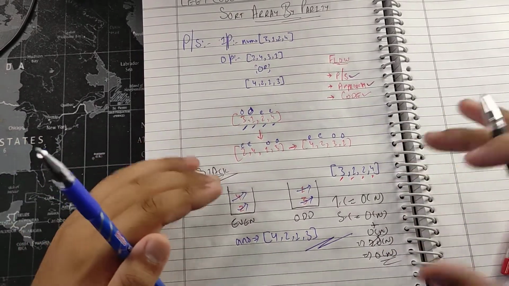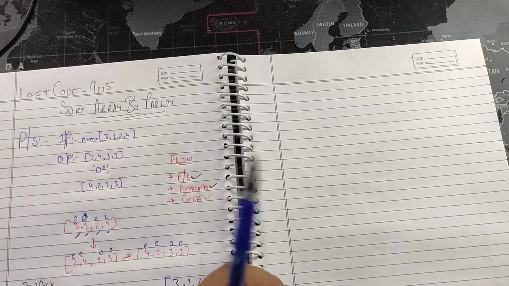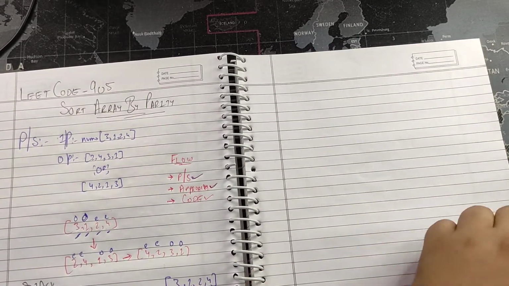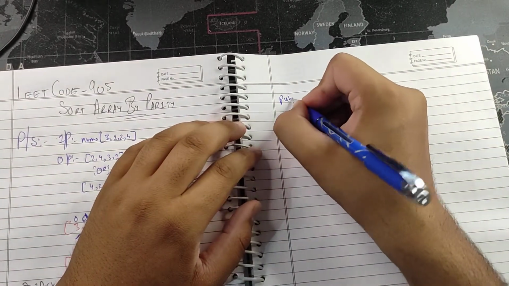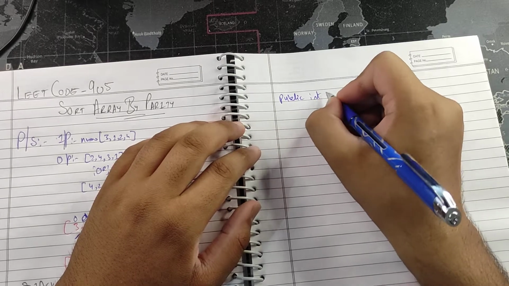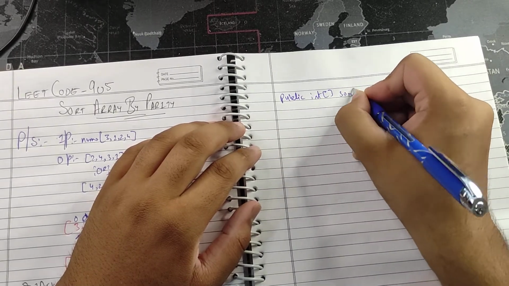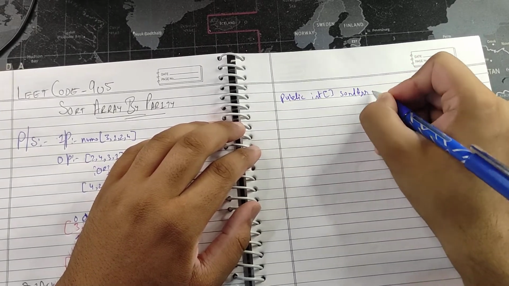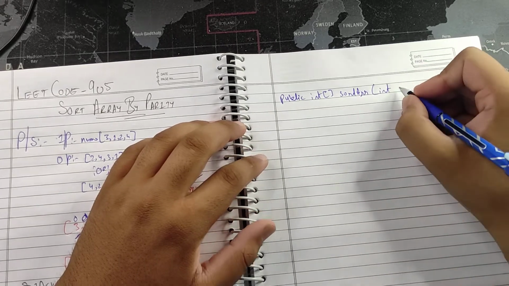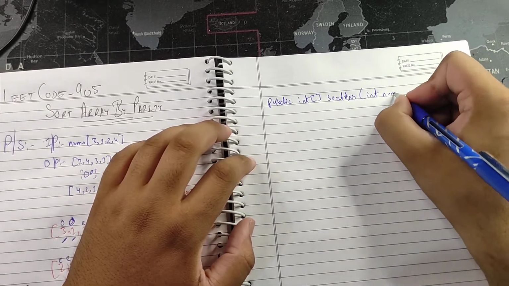But first of all, let's see what the code for our stack approach will be. Let's code it up. For example, we are given something like public int sortArray, and I will write it like this: int, and they are given the nums array.